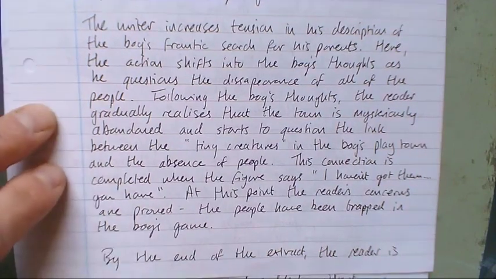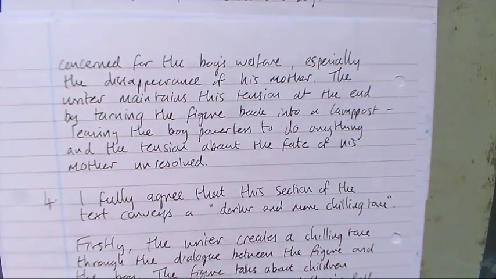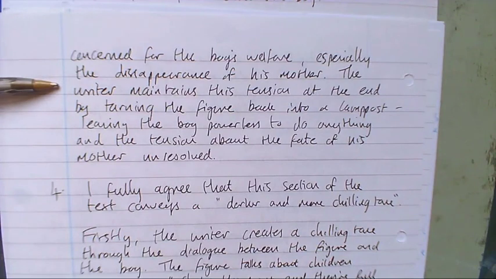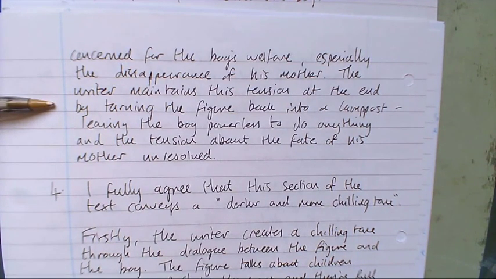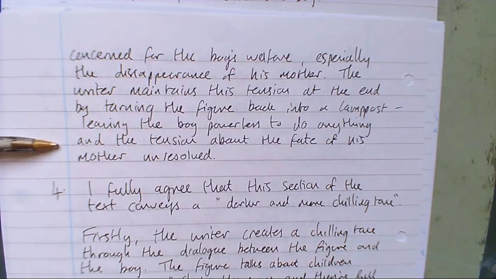By the end of the extract, the reader is concerned for the boy's welfare, especially the disappearance of his mother. The writer maintains this tension at the end by turning the figure back into a lamppost and leaving the boy powerless to do anything, and the tension about the fate of his mother is left unresolved.